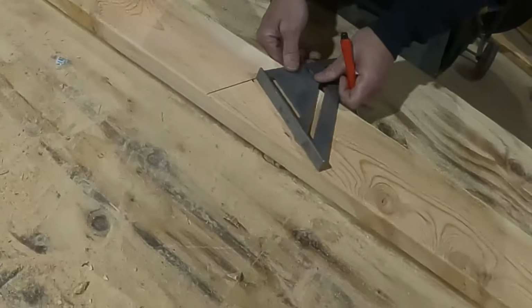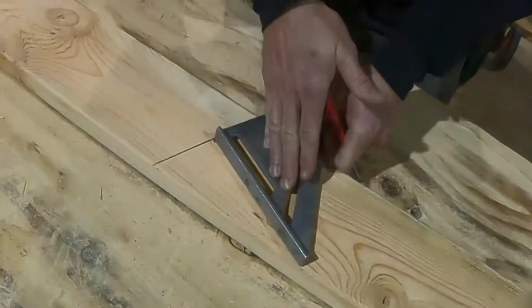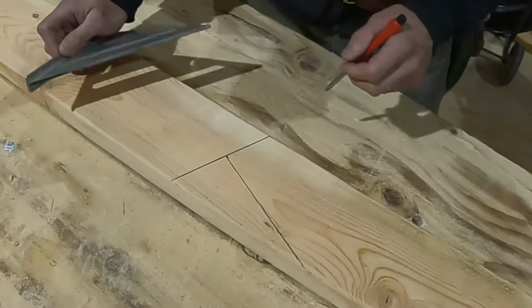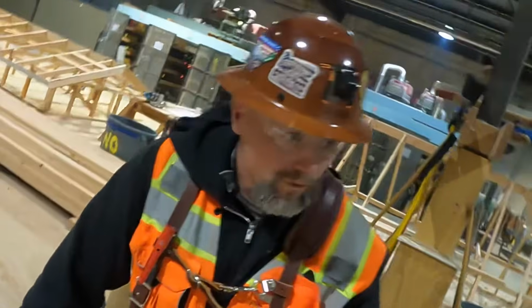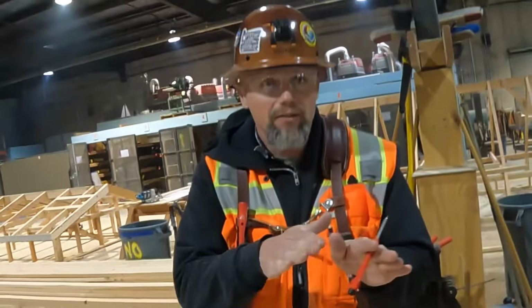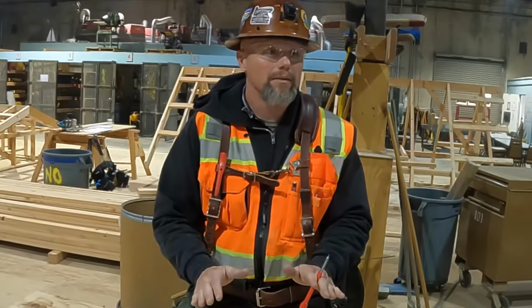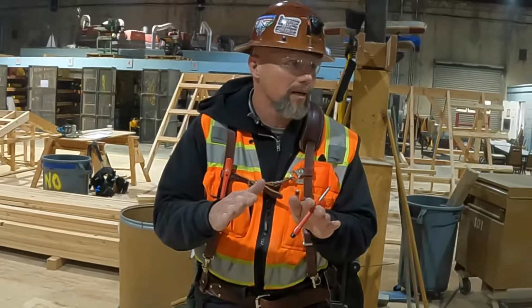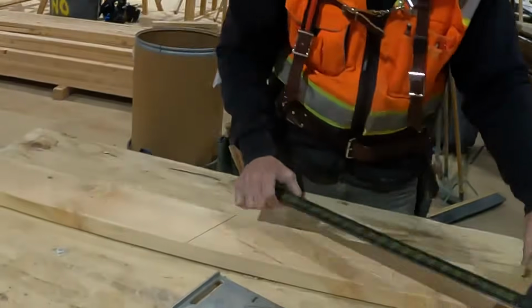I'm going to square that across. Try to be as accurate as you can on this one. It makes a big difference on that. Okay? All right, so for a hip rafter, you can do one of two things. You can bevel it or chamfer it on the corner, or you drop a hip. You have to drop a hip or bevel it so that it's out of the way of the plane of the plywood. Okay, so in this case, I'll show you how much to drop it.